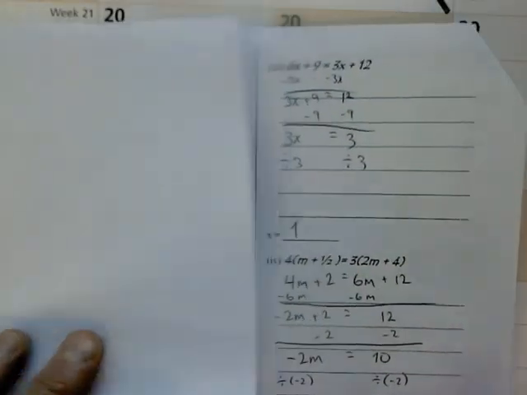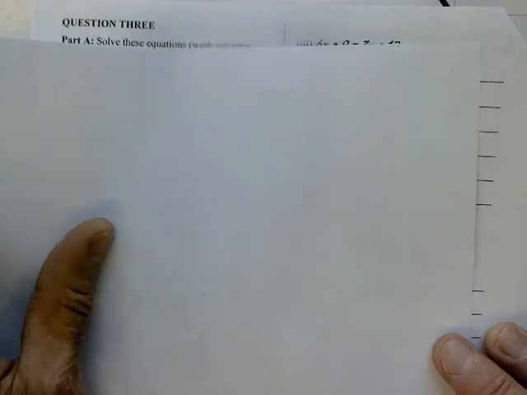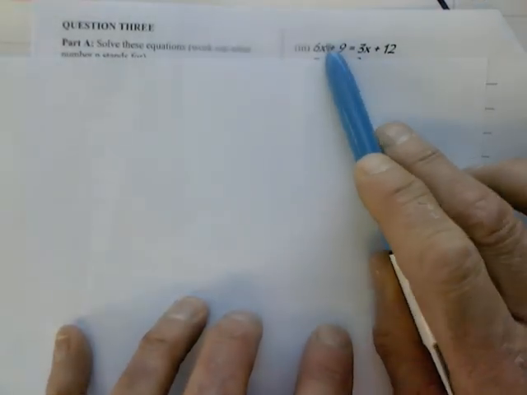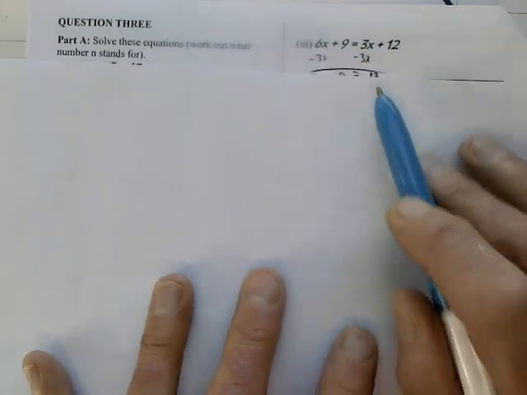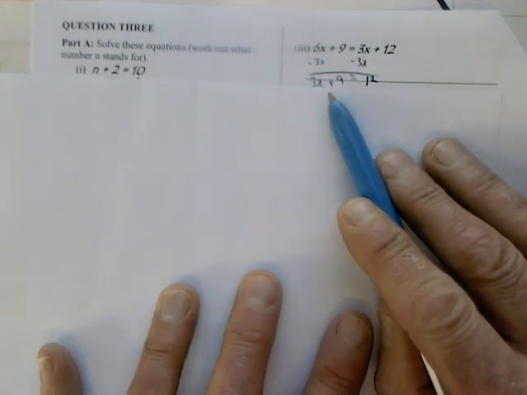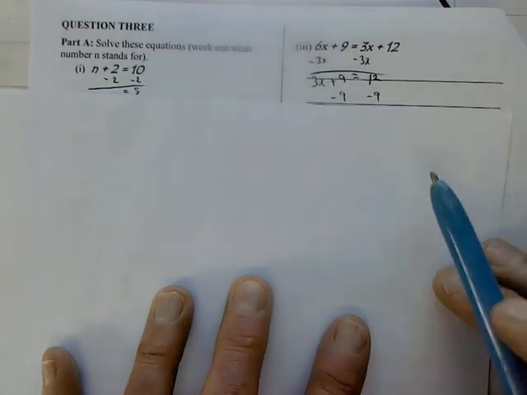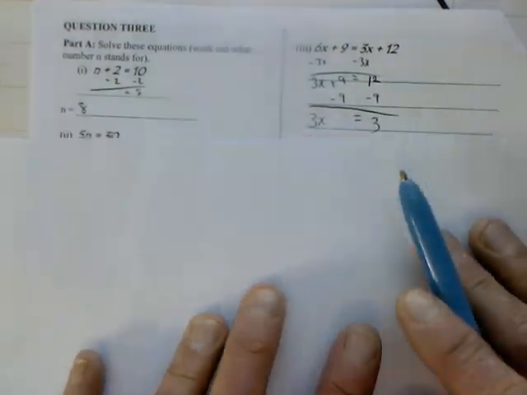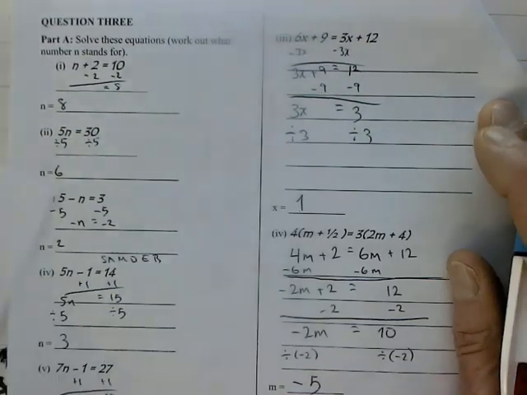Part 2, solving equations with x on both sides. What we now see is x on both sides, so I want to get all the x's to the left-hand side. We change sides, we change operations. So minus 3x from both sides, 6x minus 3x is 3x, plus 9. The 3x is canceled out, and the 12 stays. To get rid of the plus 9, we minus 9 from both sides. 3x is 3. Divide by 3, we get 1x is 1.